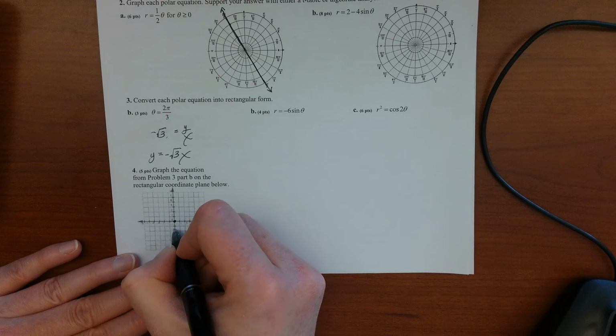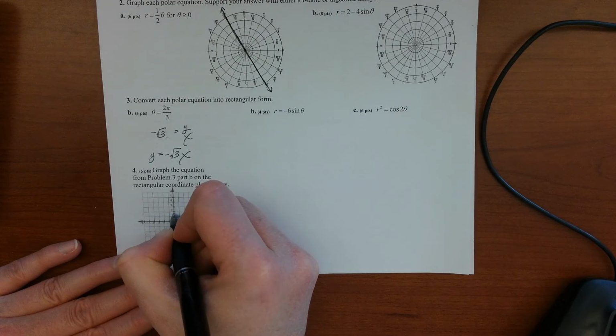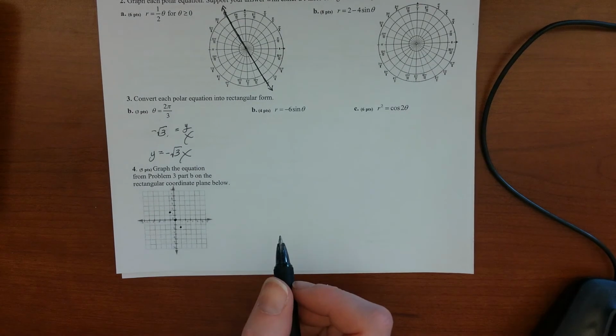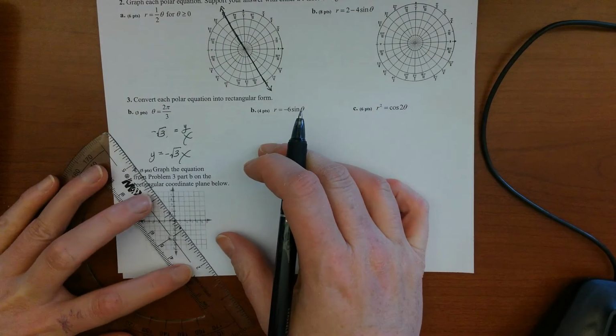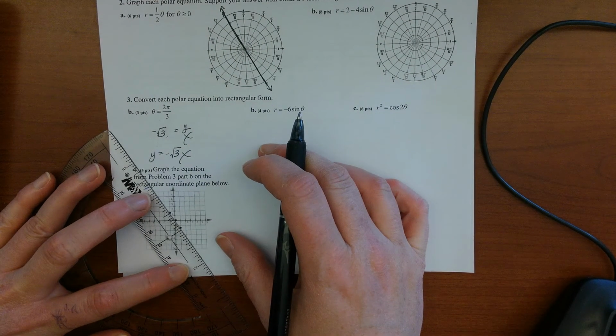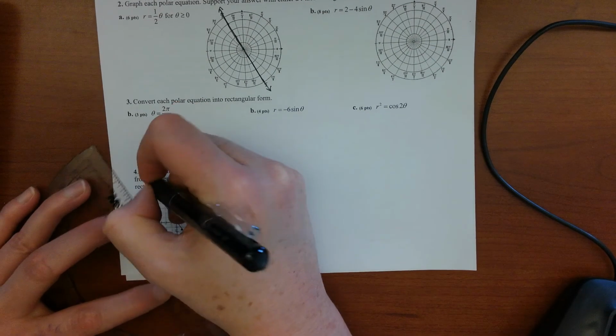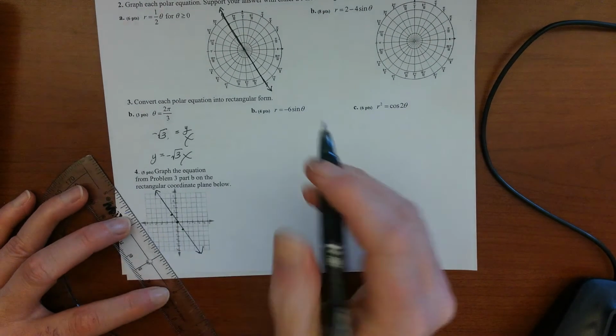So you go down 1.7 over 1, or up 1.7 to the left 1. And then fill it in, you know? Like so. Anyway, so there you go.